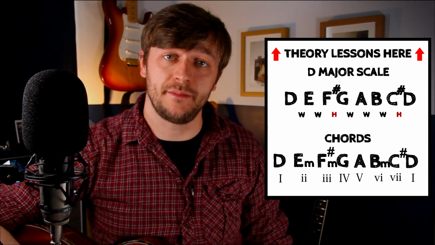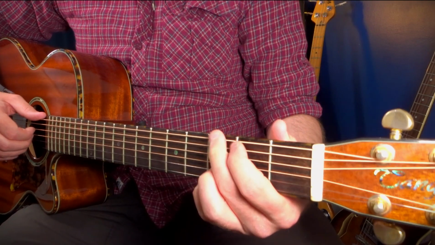This came up in a lot of the songs I looked at, especially the songs that contain chords from the key of G major or D major. He often will use this to go into a G major chord, or come out of a G major chord.